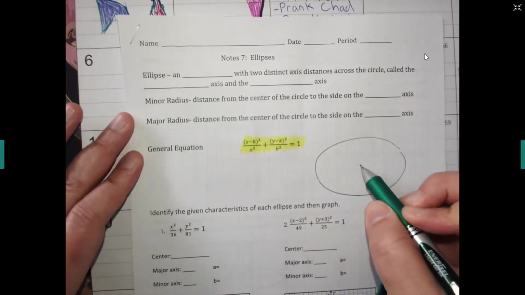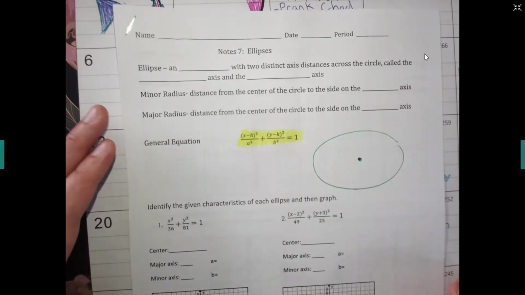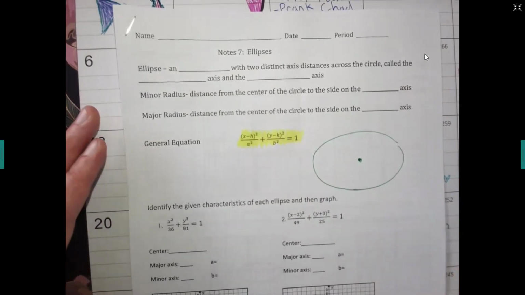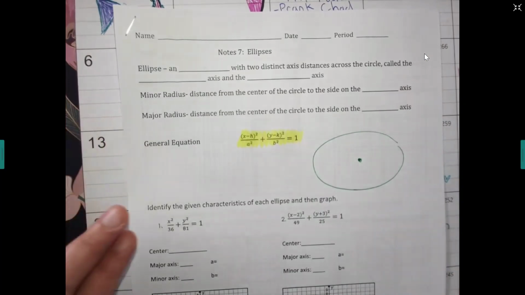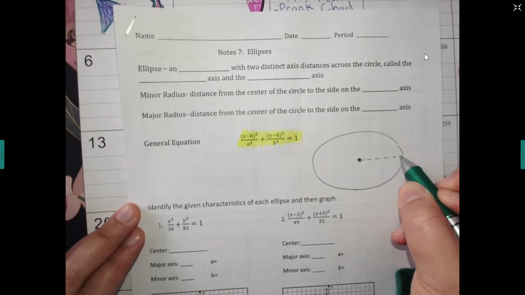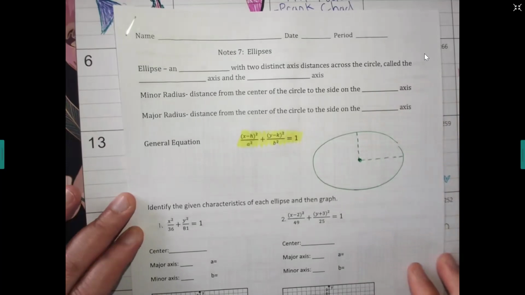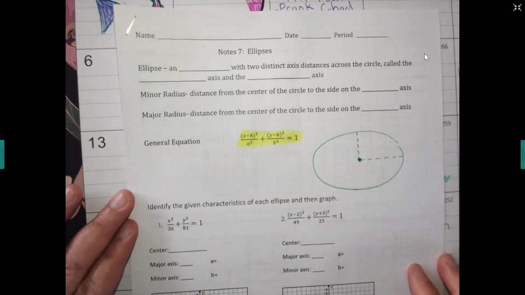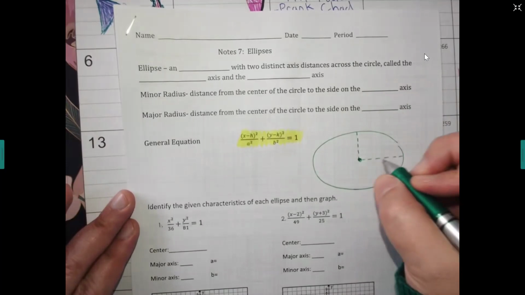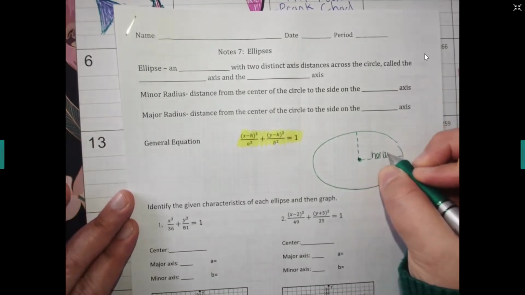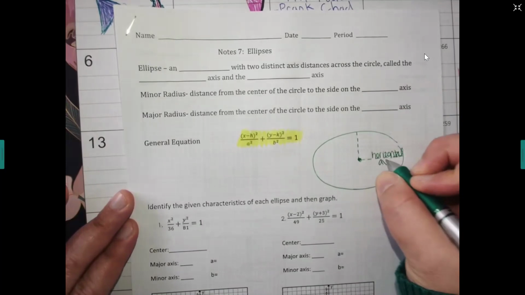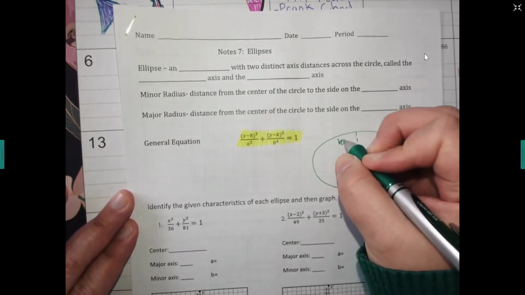Okay, it still has a center, but remember for a circle, it's the same distance all the way around the circle. Okay, for an ellipse, instead of calling it a radius, you're gonna call it an axis. You're gonna have a horizontal axis, and then you're gonna have a vertical axis. But notice that because it's an oval, those distances don't match each other. So if you want to think of it as a radius, you can. But it's called the horizontal axis and the vertical.